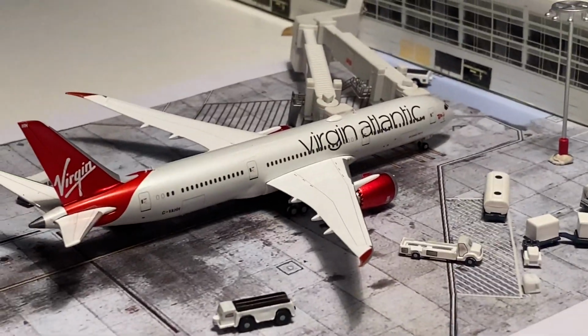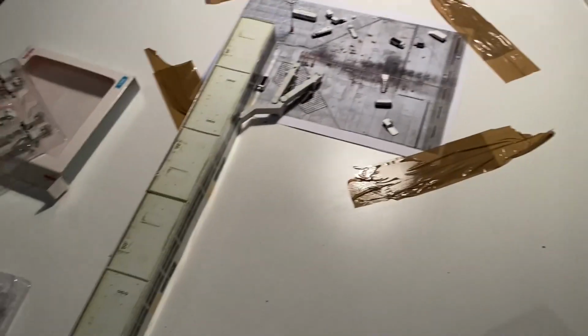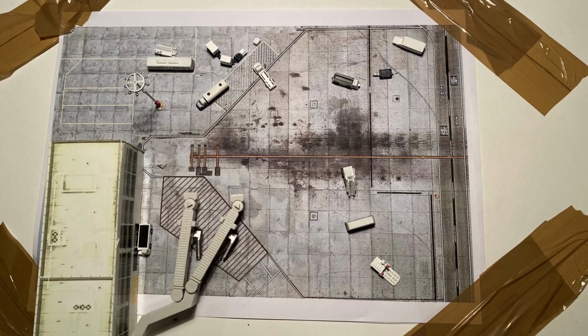Here are some photos of the aircraft in its final foils, just to show you guys how realistic and cool this looks. Obviously, we're going for a photorealistic model airport, and this has been part 1 of how to build it.